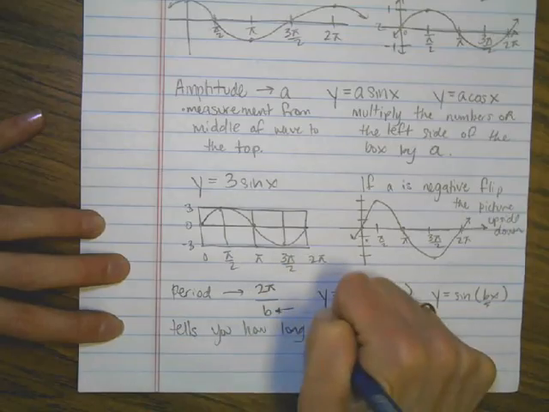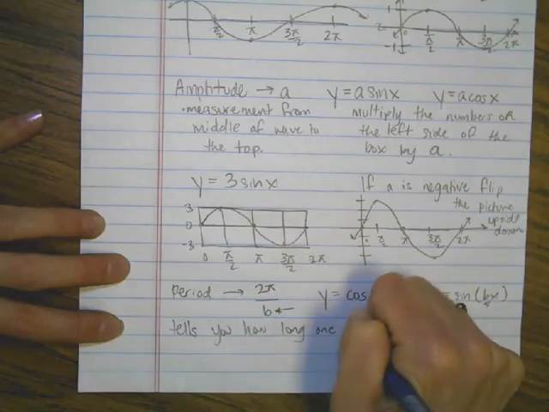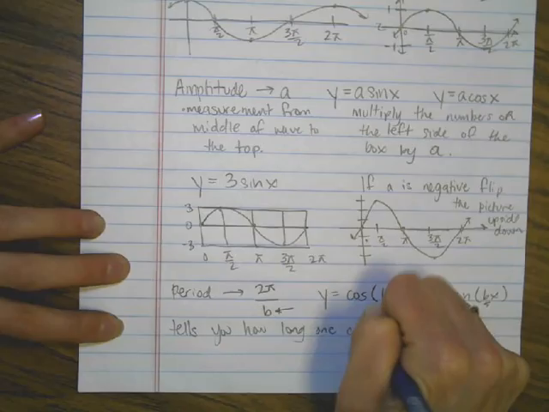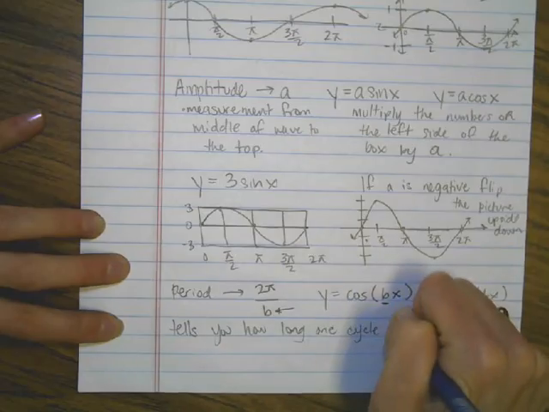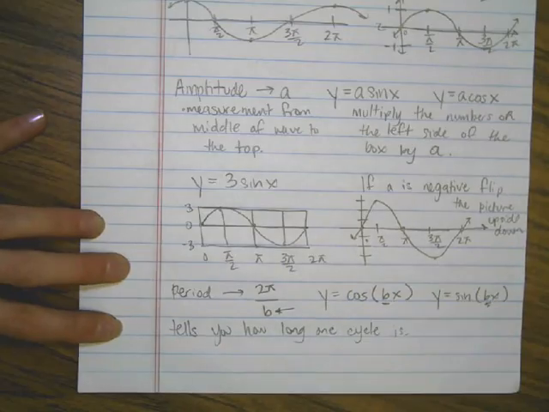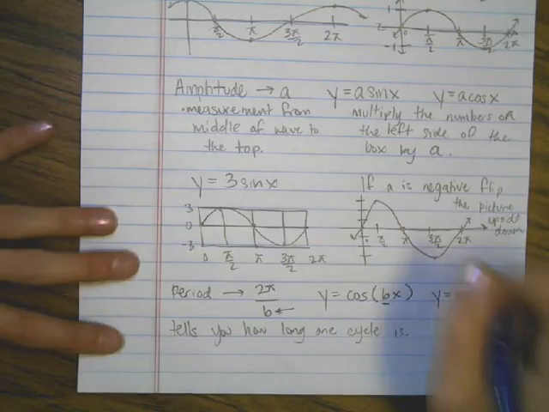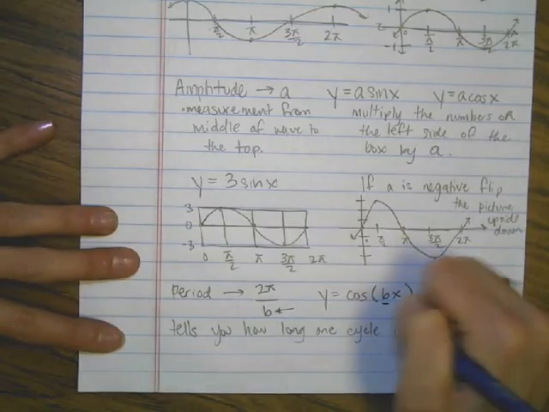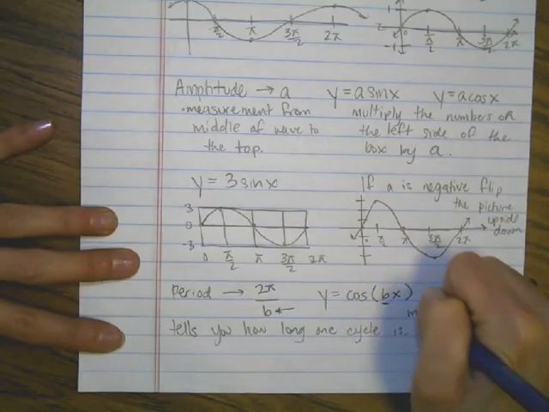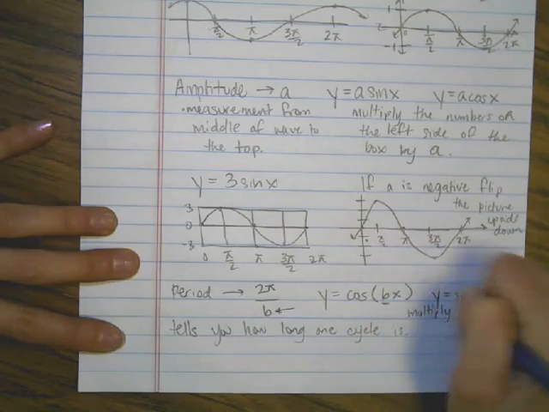Okay? So, let's say we have y equals sine of 2x. Here's a box. Or why don't we do cosine instead, since we did sine in the last example.